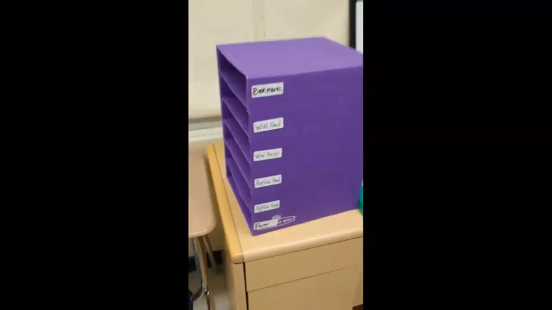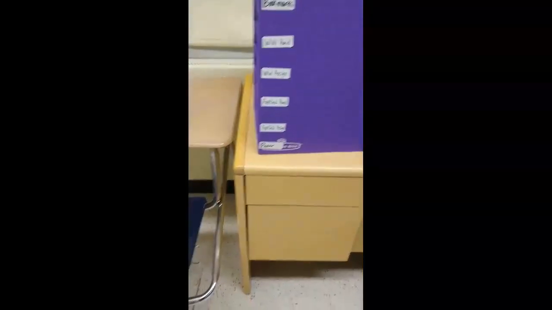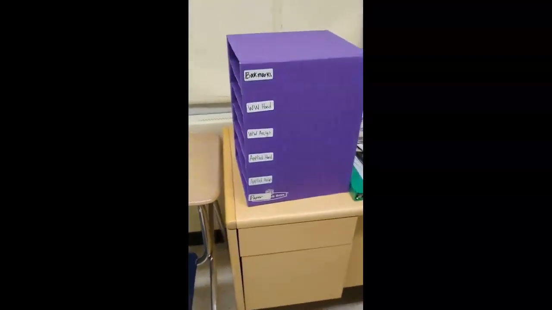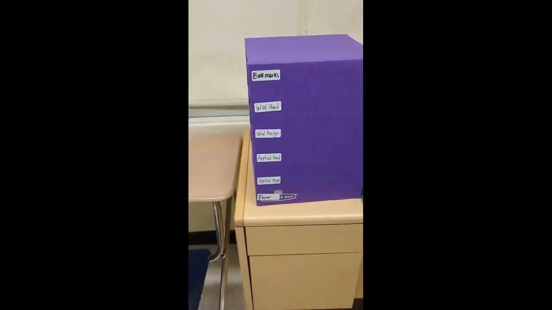You should know, this purple mailbox here is where I'll be housing extra documents. So extra credit bookmarks for reading in the top, writing workshop handouts, writing workshop assignments, applied handouts, applied assignments, and then extra lined paper in the bottom. Because of COVID-19 restrictions, I do want you to ask me first before you grab anything out of that, just to make sure that nothing's getting contaminated.